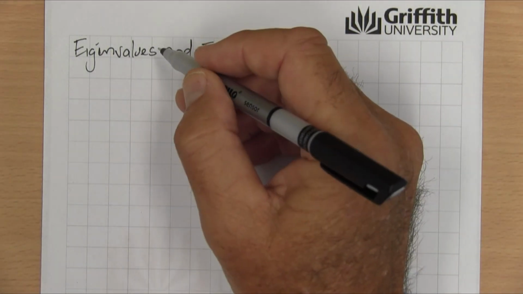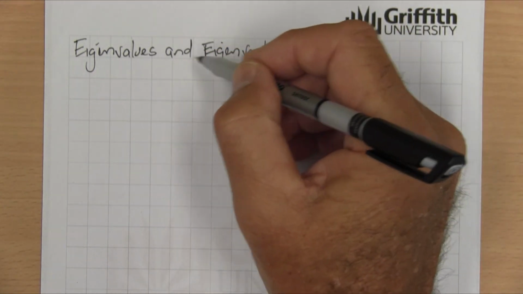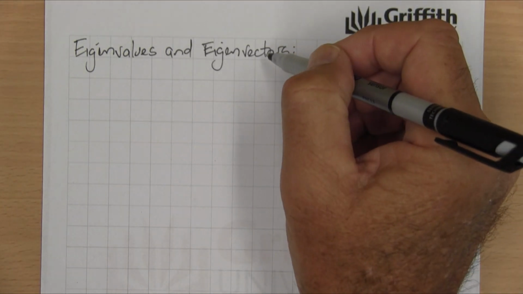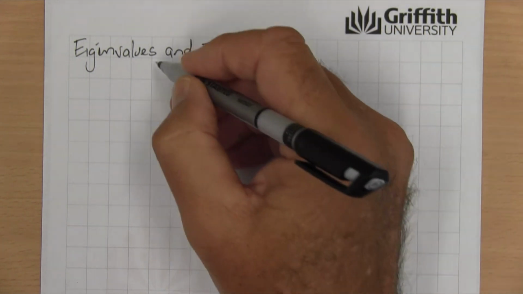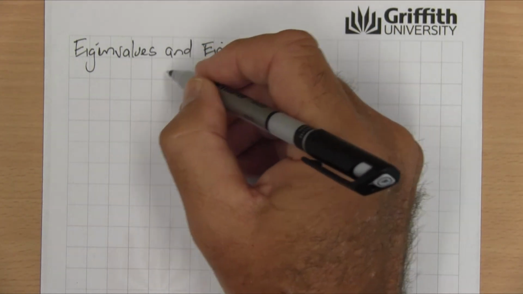So there are some terms that we need to be aware of, and they are eigenvectors and eigenvalues. These are special cases.